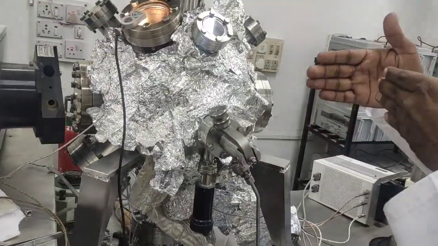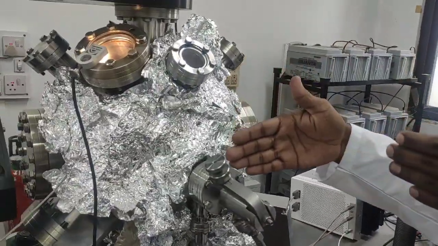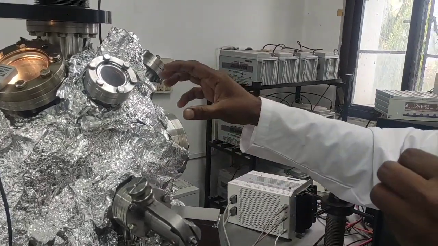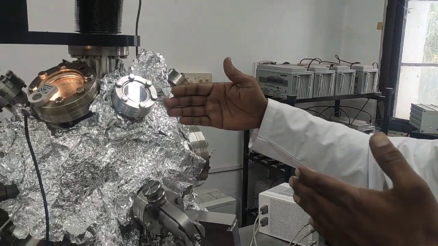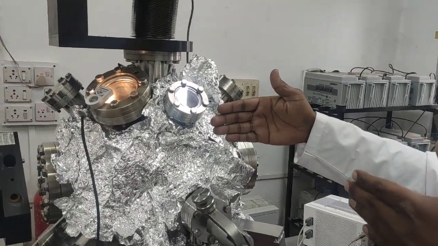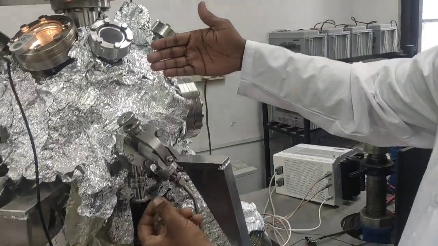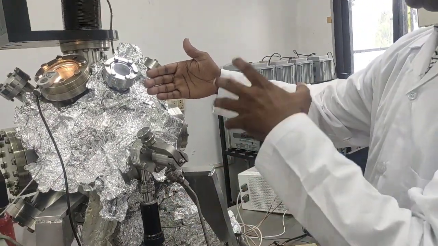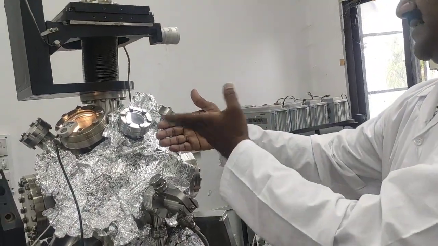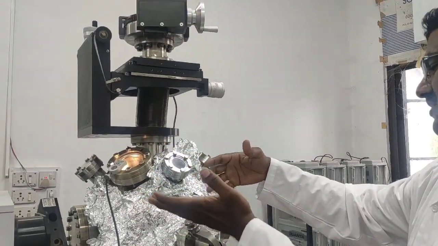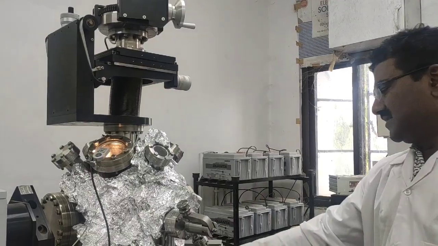So here we have a mesh, a very nice mesh, and from this mesh molecules go inside the chamber. And in front of that molecular beam there is a catalyst. Once you open the shutter, inside the molecular beam there is a shutter arrangement. If you open the shutter, molecules impinge on the surface, a reaction happens on the surface, reactant gets converted into product, and that product and reactant is measured by the mass spectrometer.